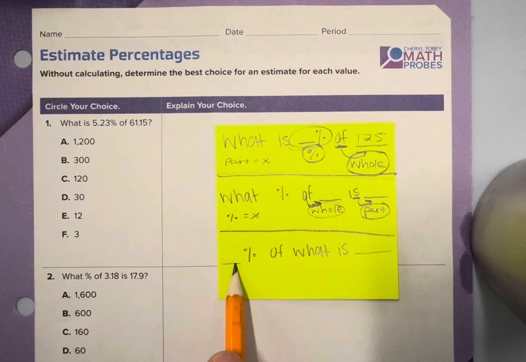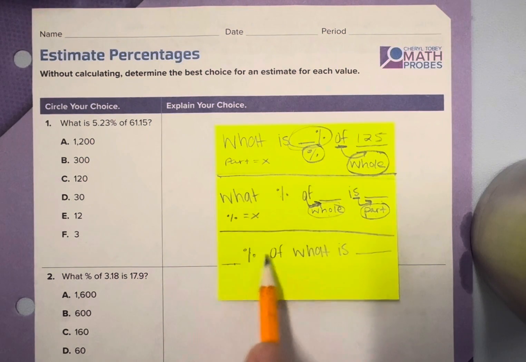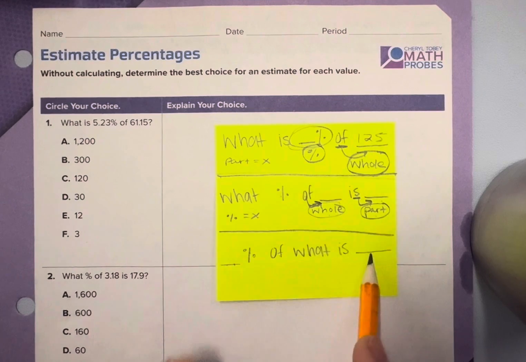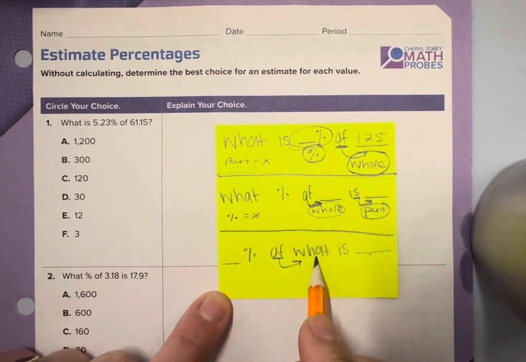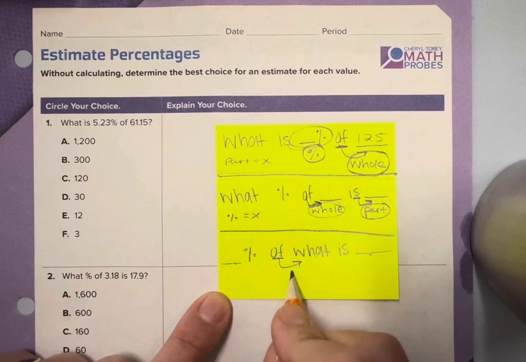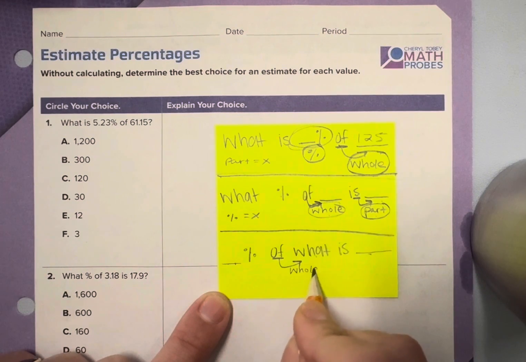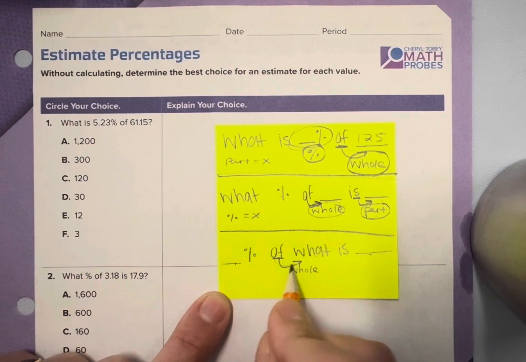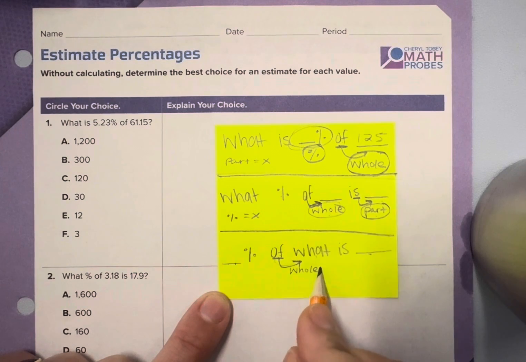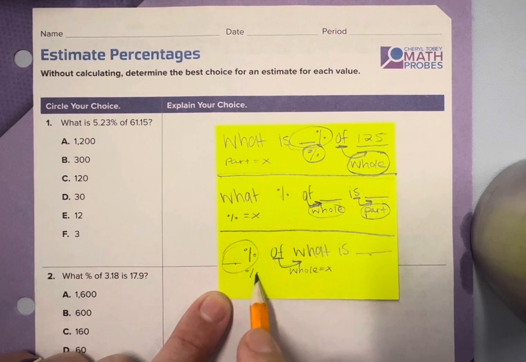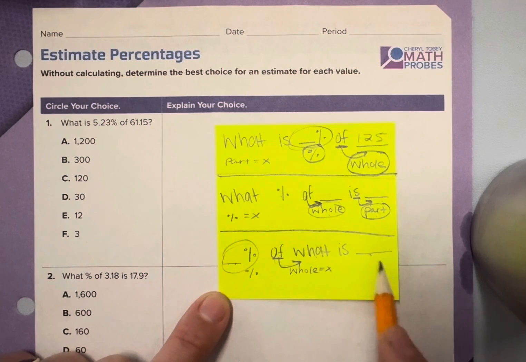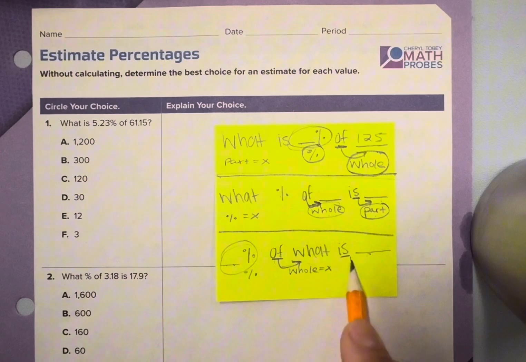The last type of problem is the something percent of what is blank. So here, after of, I have what. That means I don't know the whole, because remember the whole is after of, and we don't know it. So in this problem, the whole is the x. This would be the percent because it has the percent sign. And then whatever comes after is the part.